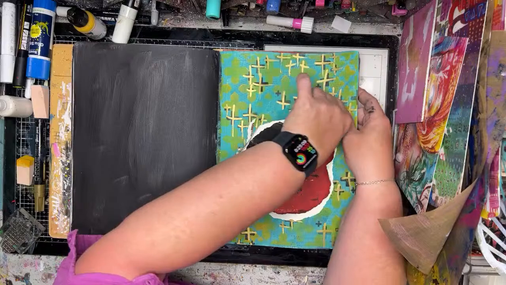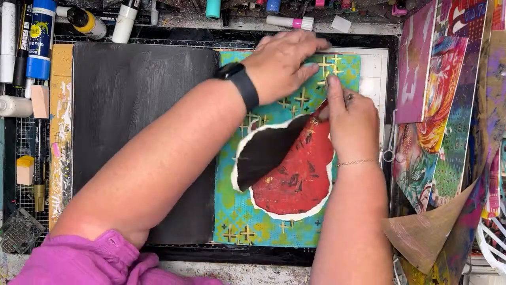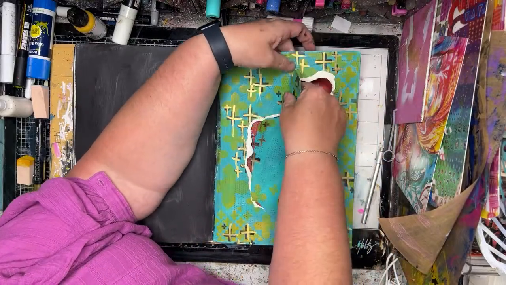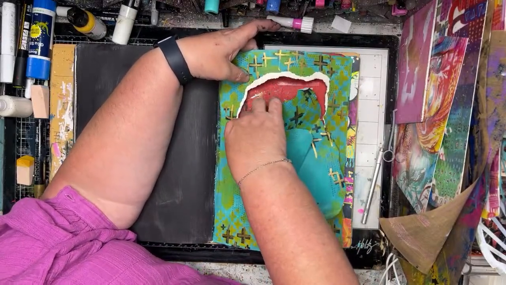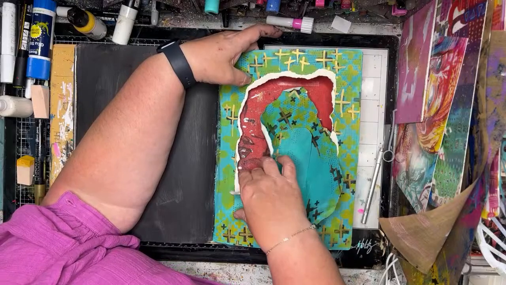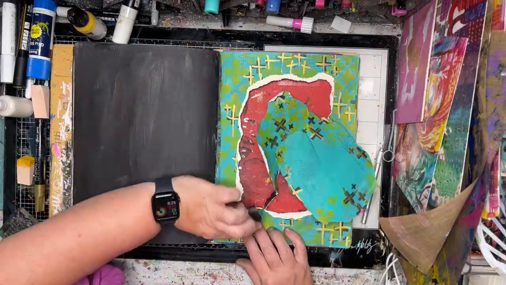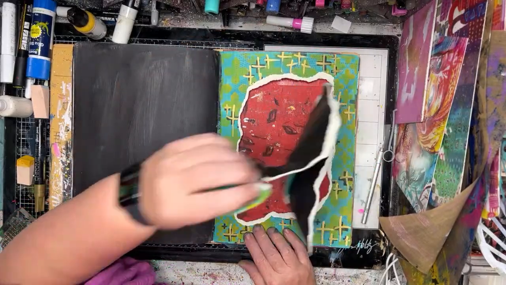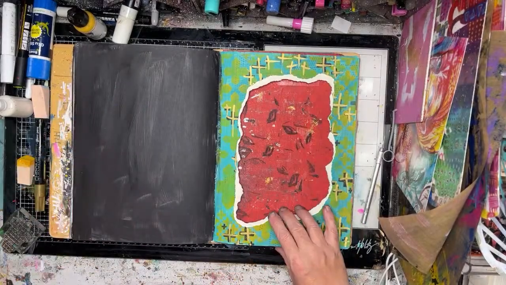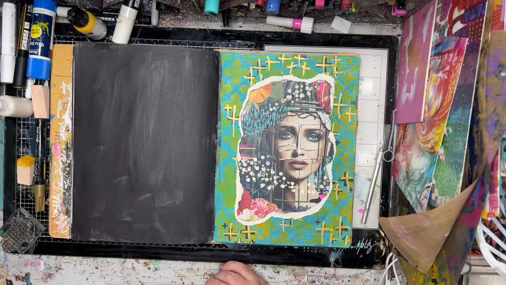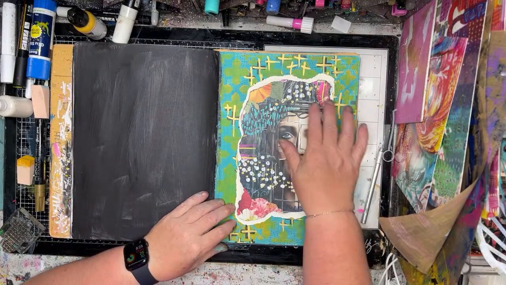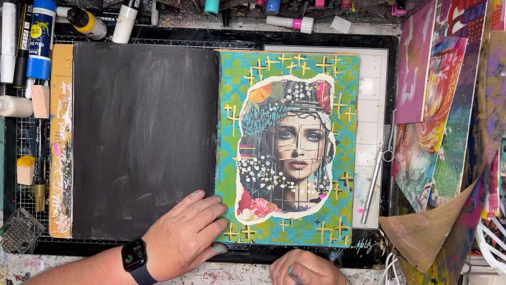Now, if you want a nice straight opening, you can certainly do that. And if you were doing more than 2 or 3 layers, you might want to make this a thinner opening. But that's sort of what we're looking for. Depending on how much of the background you want to see, you can take more away.